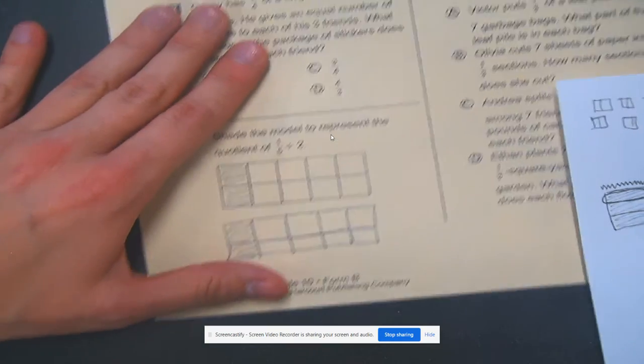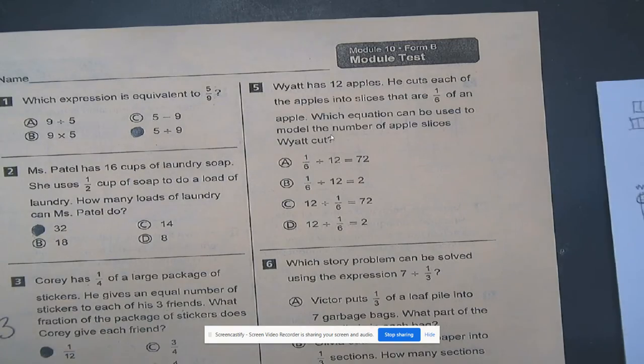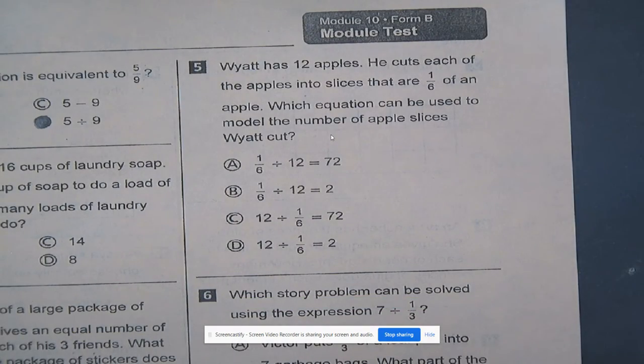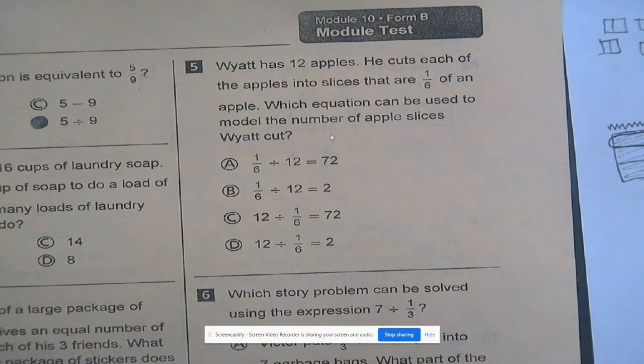Excellent. Okay, Wyatt has 12 apples. He cuts each apple into slices that are 1/6 of an apple. Write an equation. Which equation can be used to model the number of apple slices? We have to ask what is being divided up. The 12 apples.